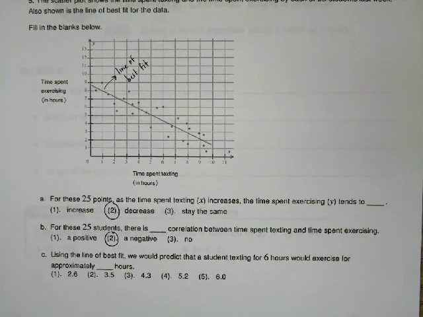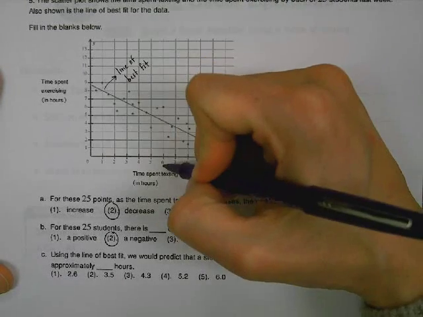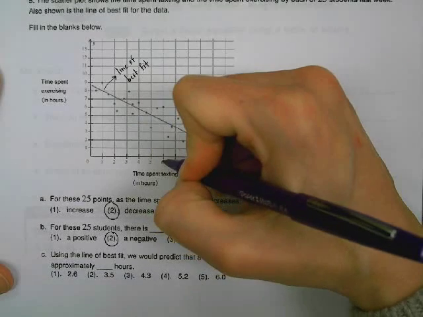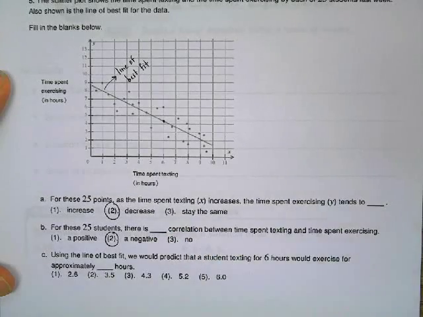So it says, we would predict that a student texting for 6 hours would exercise for approximately how many hours? So what I need to do is, here's my 6. My time spent texting is 6 hours. So I'm going to go up to that line of best fit, and I find that point's here.